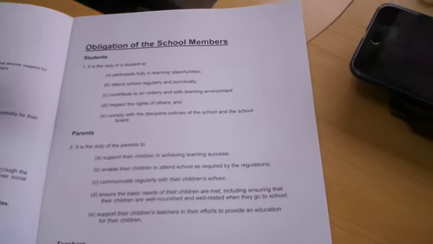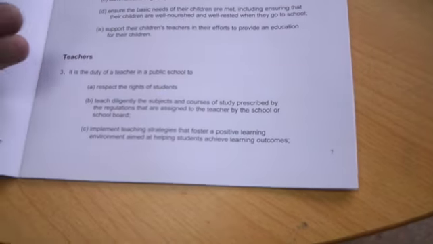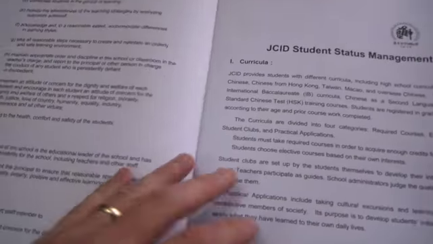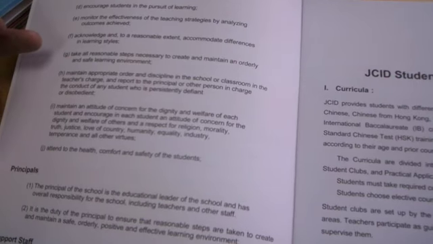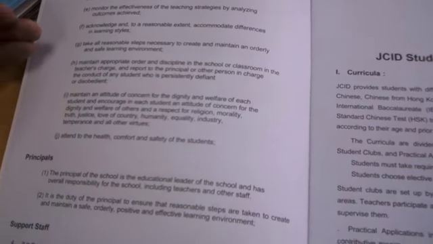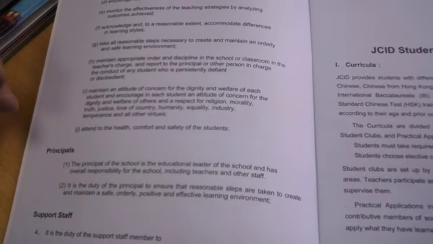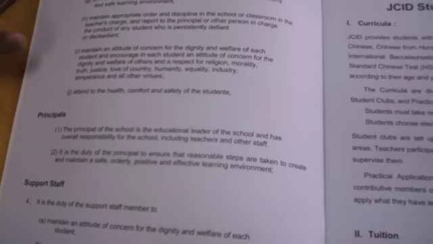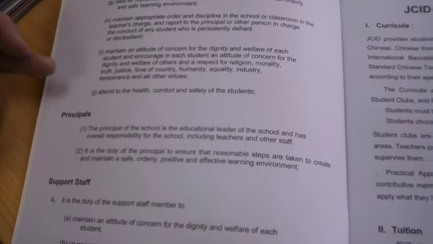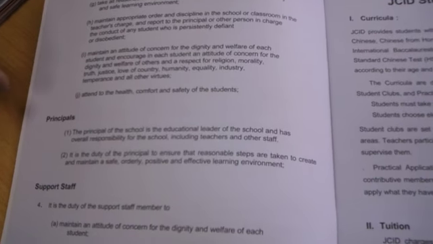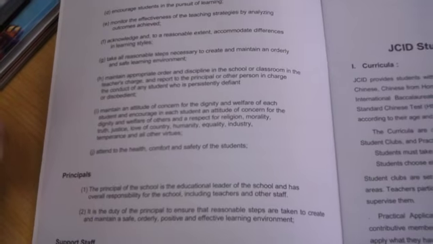I'll just go over a few. So here, obligations of school members. We've got a section for students, parents, and teachers. A few of the highlights are respect, teaching diligently, teaching strategies that foster positive learning environments, encouraging students to monitor effectiveness, acknowledging differences in learning styles, taking responsibility to maintain the order and safety, appropriate order and discipline, dignity and welfare of the student, and health, comfort, and safety for all students. Now, these are also rules that I enforce in my classroom as well.